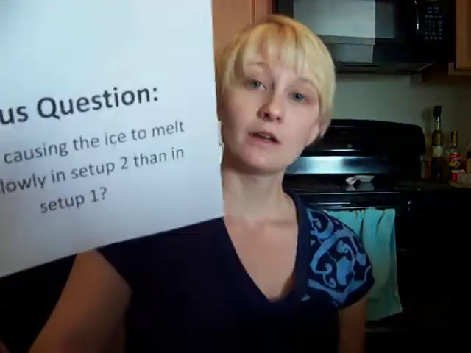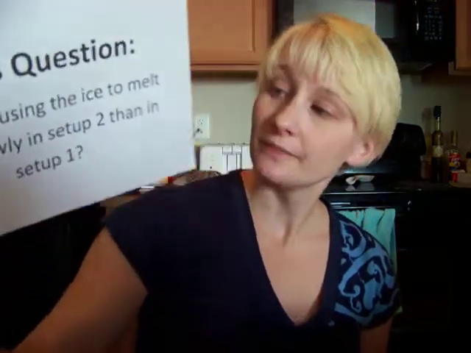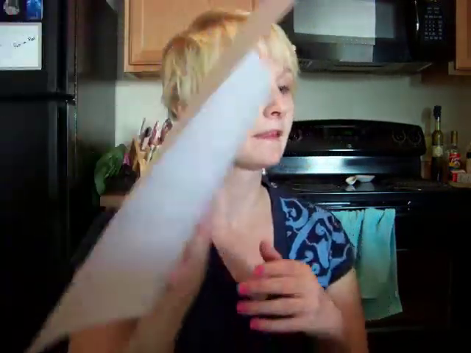Now that we have our purpose, we need to come up with a focus question. Take a moment now and come up with your focus question. I have come up with a focus question. What is causing the ice to melt more slowly in setup 2 than in setup 1?